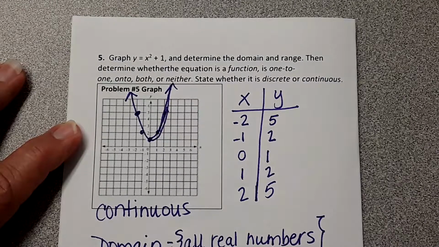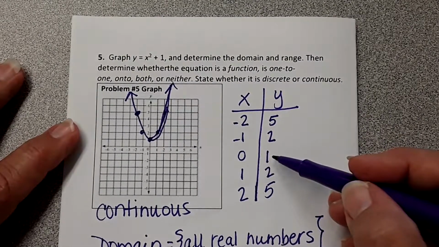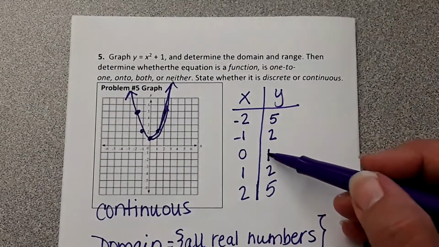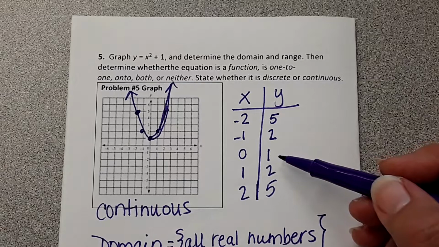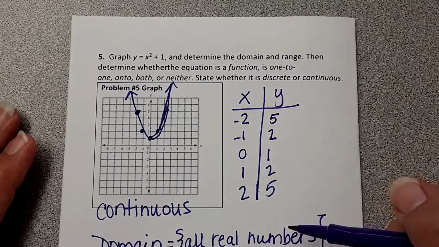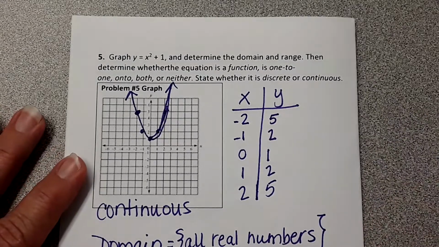And our range is going to be greater than or equal to 1. And if you notice, because 0 is 1, the lowest thing we can get is 1. And because the domain matches perfectly, this is going to be an onto.